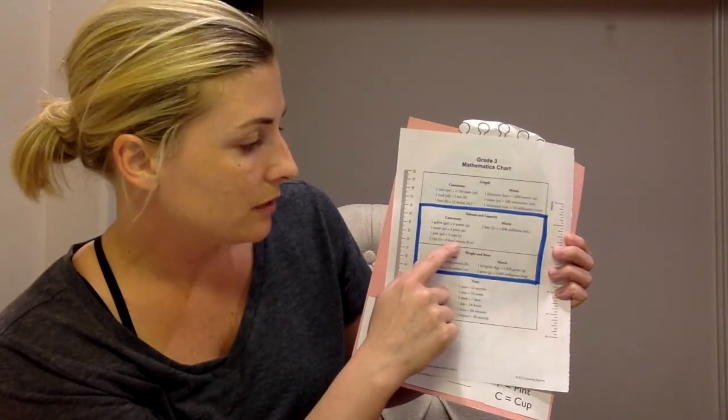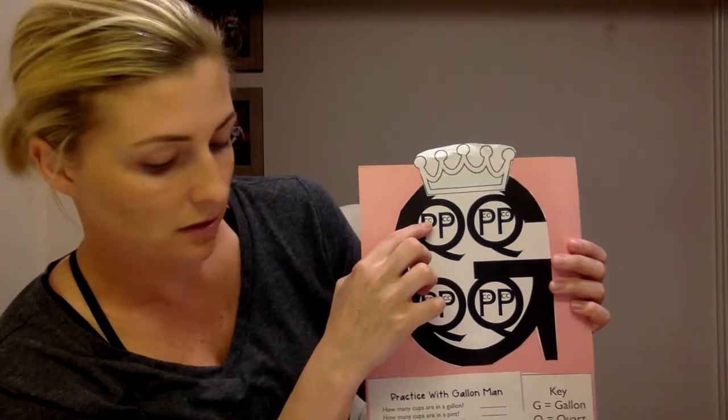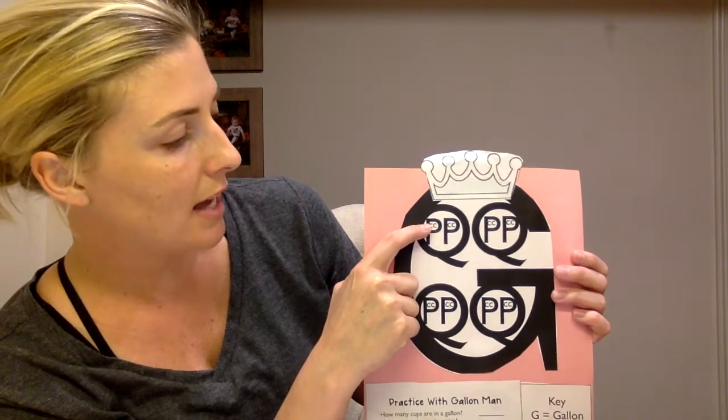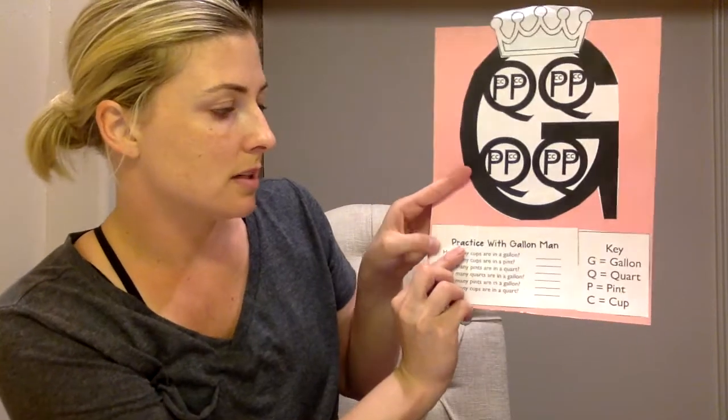There are 8 fluid ounces in 1 cup. So if you were going to draw fluid ounces, you'd have to draw 8 fluid ounces inside of each of the cups. So that would be 8 and then 16, and you keep going up from there. You could use multiplication to figure out the number of fluid ounces in a cup to figure out how many are in a pint, and then in a quart, and then in a gallon. Okay, so let's go ahead and come down here and answer these questions together.